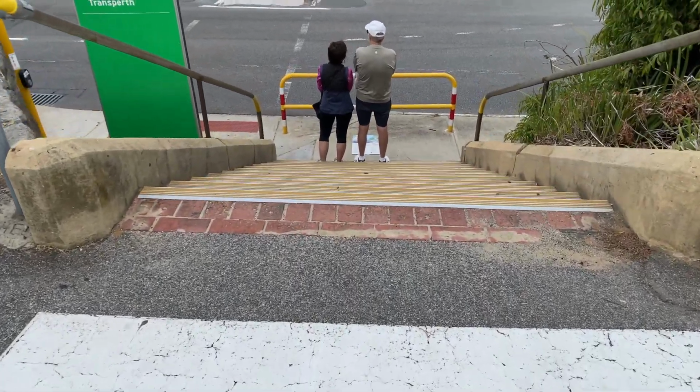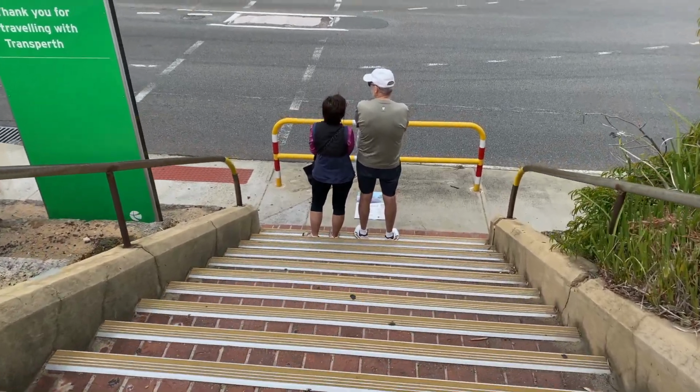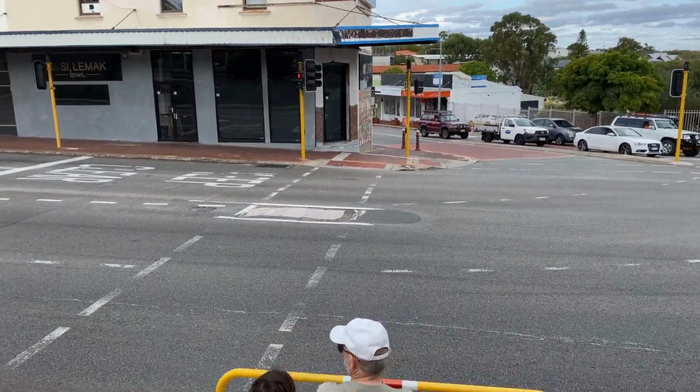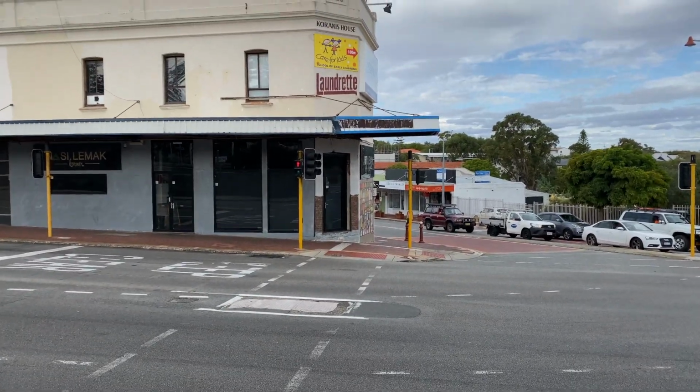One of the main issues that's come up in this project over the years is the access of pedestrians to the train station from Glyde Street. This bold proposal aims to connect pedestrians across Stirling Highway, using an integrated footbridge into future redevelopment.